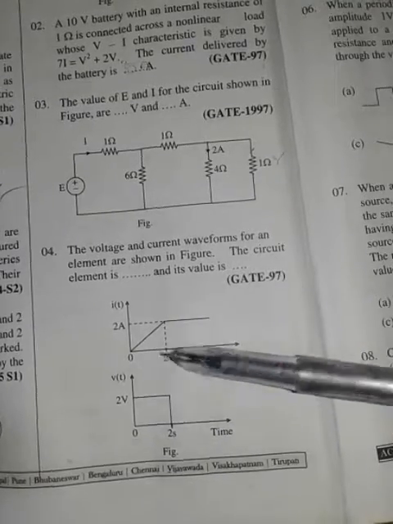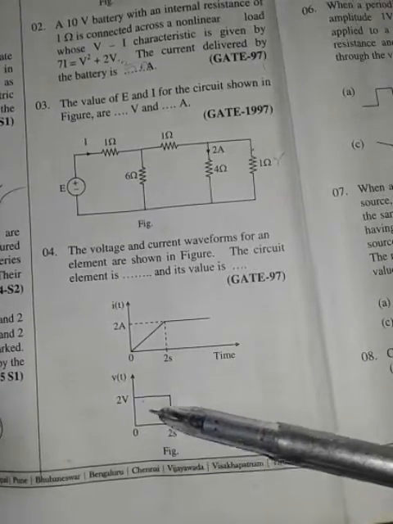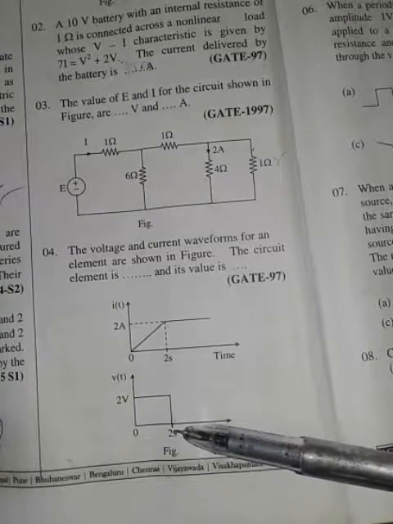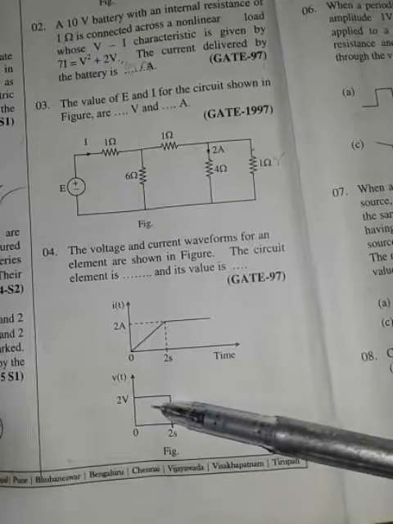And see figure number 2. Here the voltage is constant with respect to time, because from 0 to 2 seconds, let's consider the voltage remains constant here.